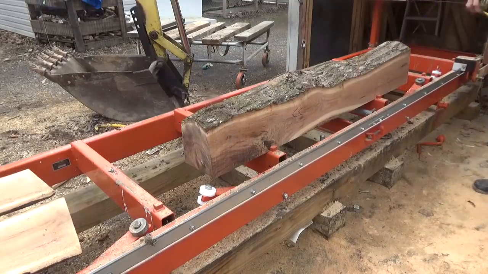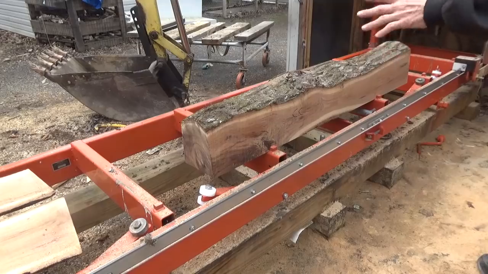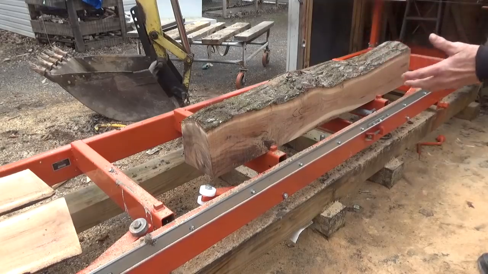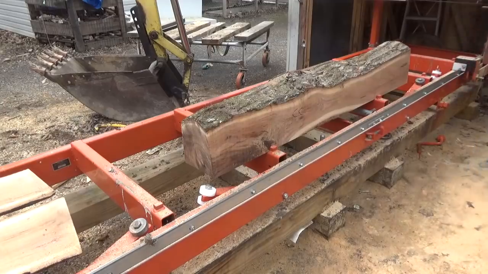I think I'll cut a 7-inch cut off the bunk out of that, and I'll still have some firewood on that bark that I can cut into and split, and then we'll have a nice cant to cut some boards out of.